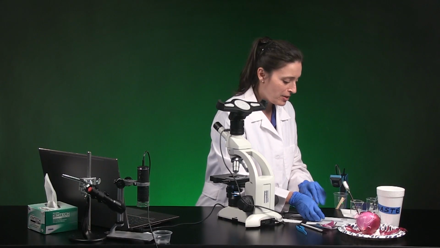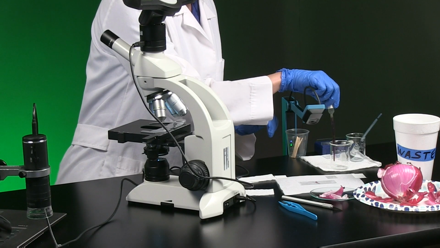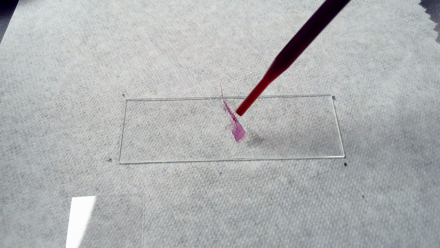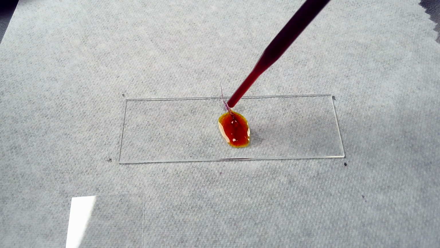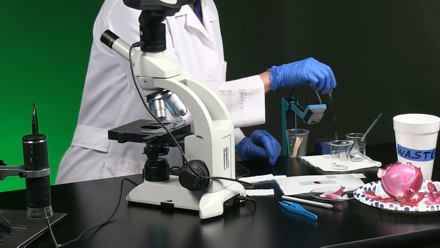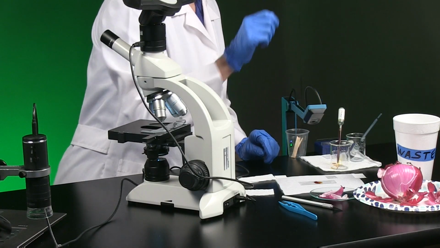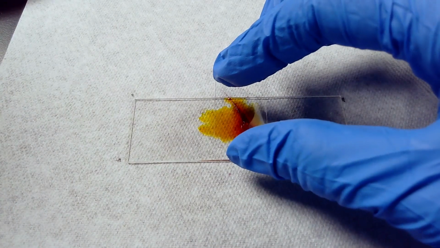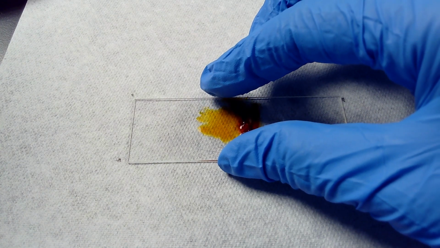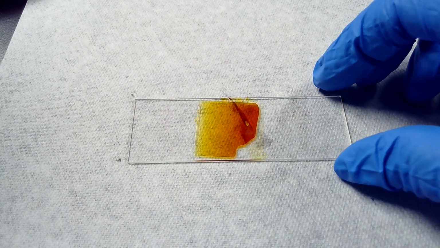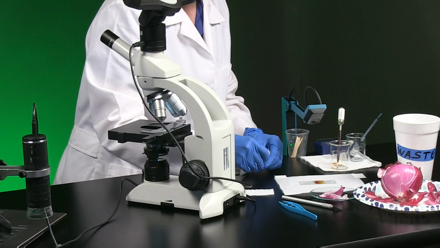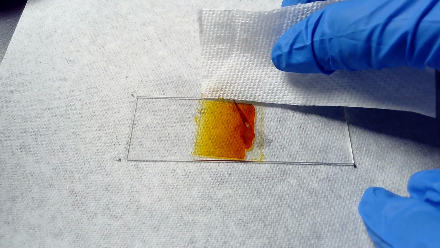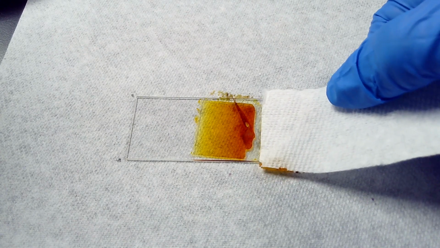We're going to prepare this wet mount with iodine. I'm going to use a few drops. Looks like it took 4 drops. Set the cover slip like before. Okay. And I'm going to use that paper towel to sop up just a little bit of the extra iodine on the edge there.